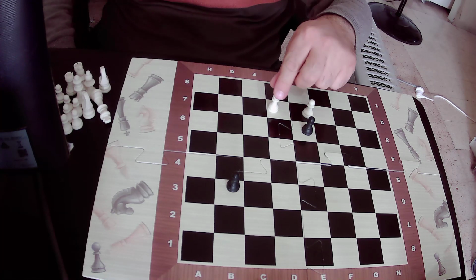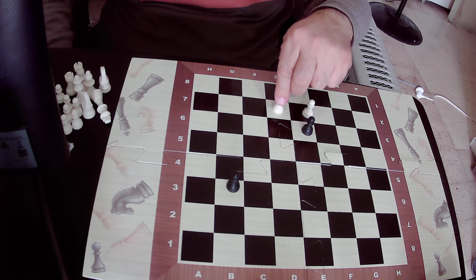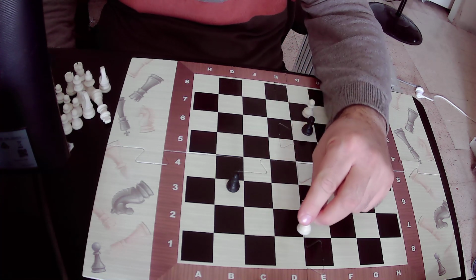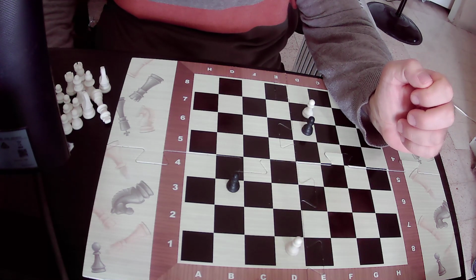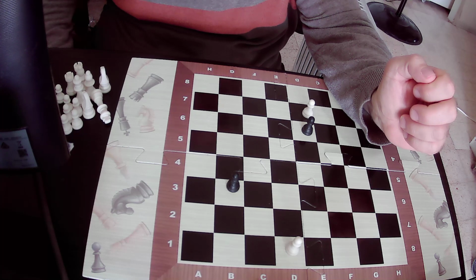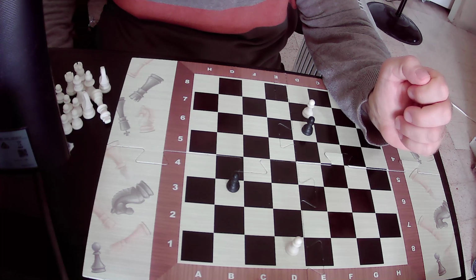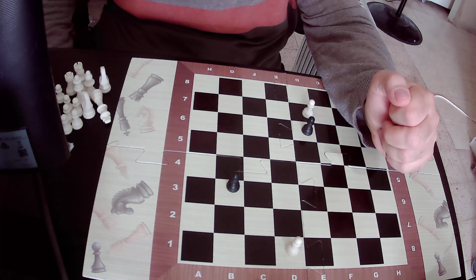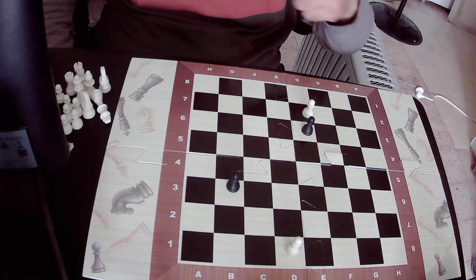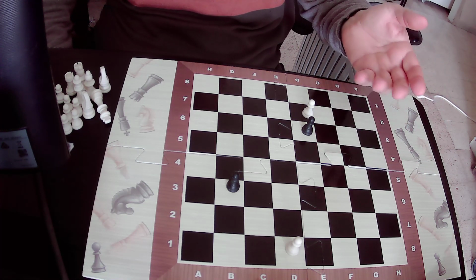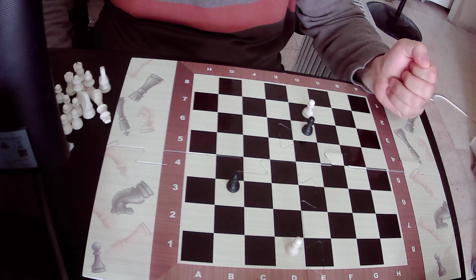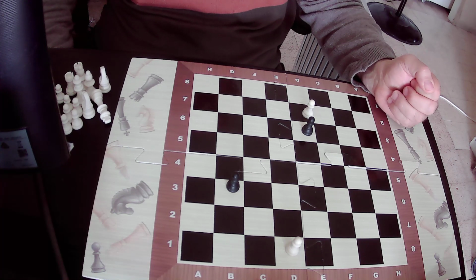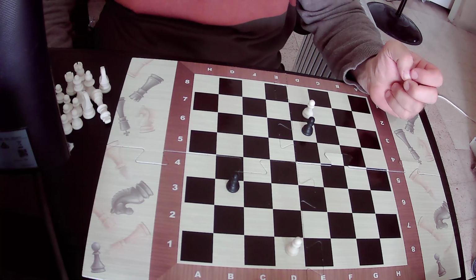So, if that pawn arrives to the last row, the 8th row, in this situation, it can be replaced by a queen, can be replaced also by a rook, it can be replaced by a bishop, or it can also be replaced by a knight.